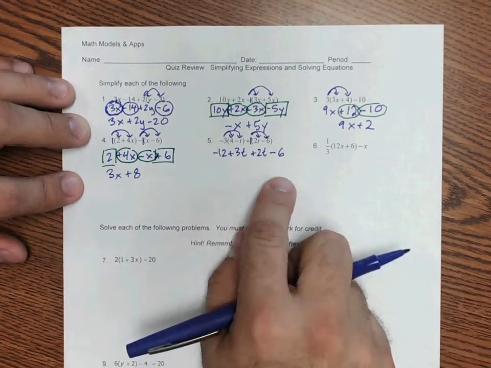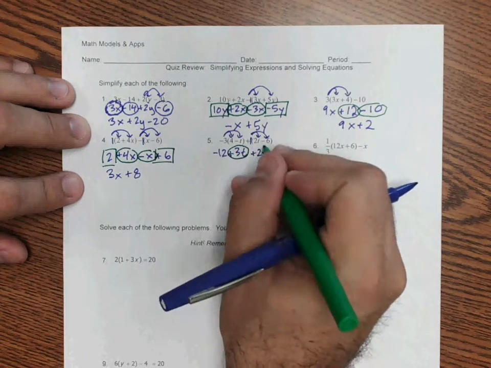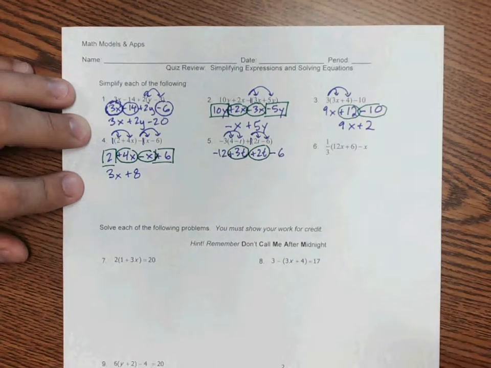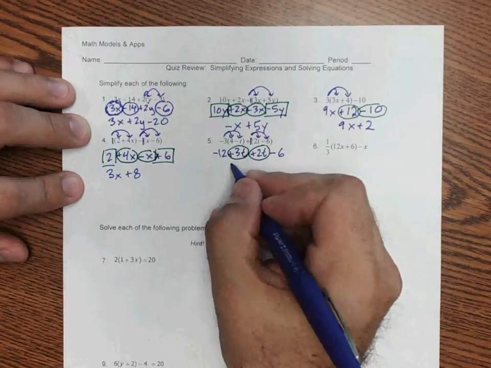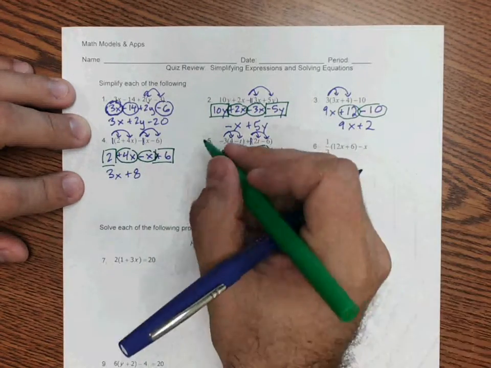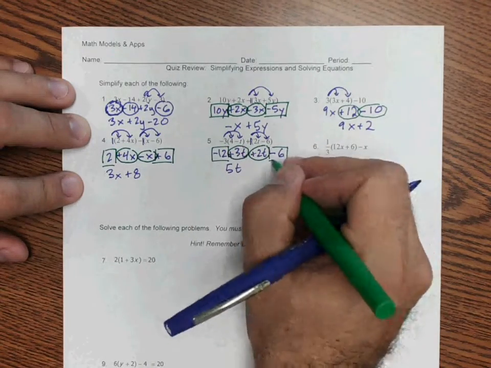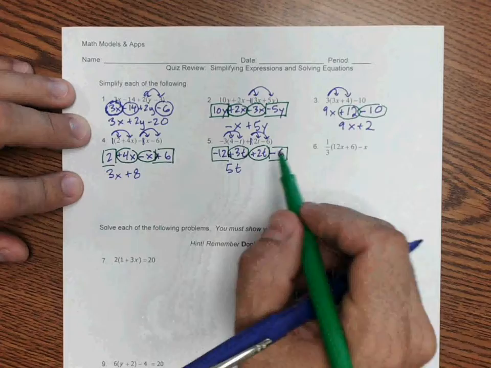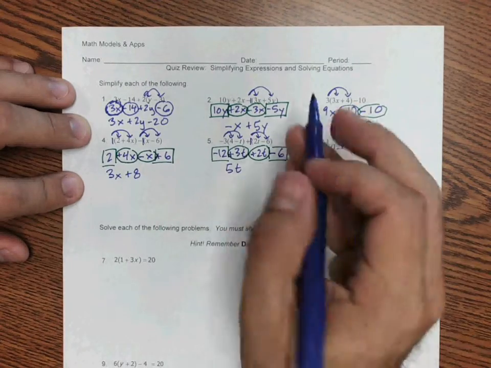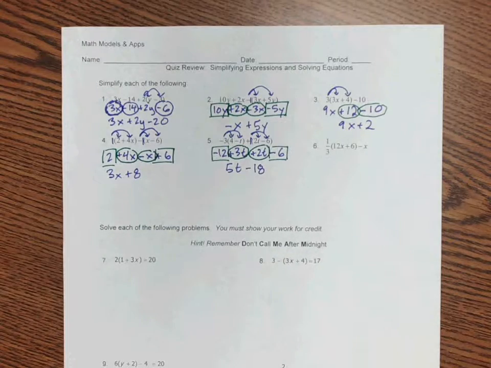Now we're going to look here for like terms. I have positive 3t. I have 2 more t on this end right here, which gives me 5 of those t's altogether. Then I continue looking for like terms. I have negative 12 here and a negative 6 here. Negative 12 minus 6 more is going to give me negative 18. Okay, so far, so good.